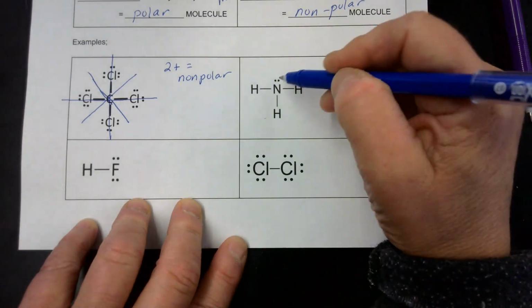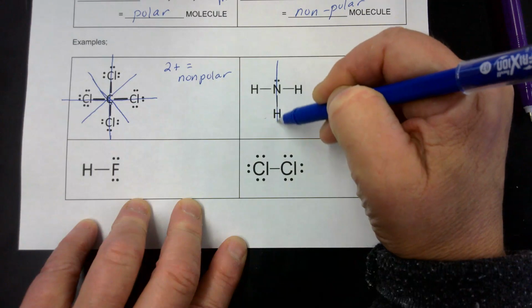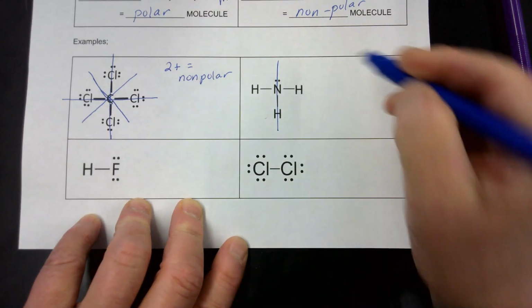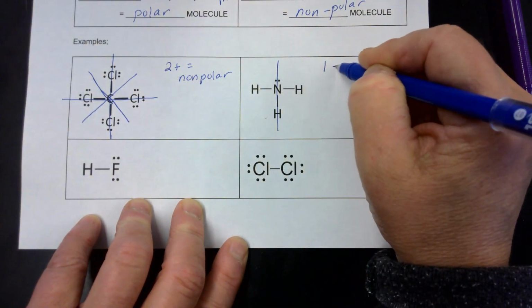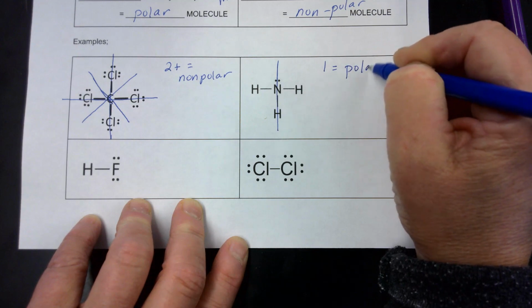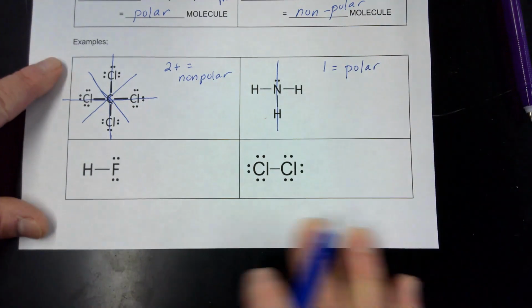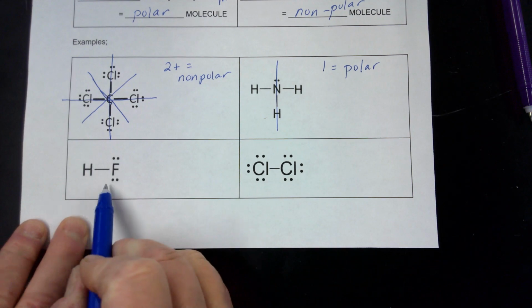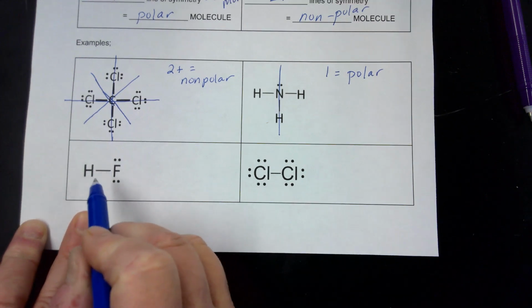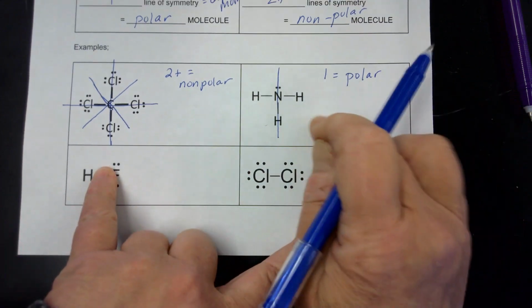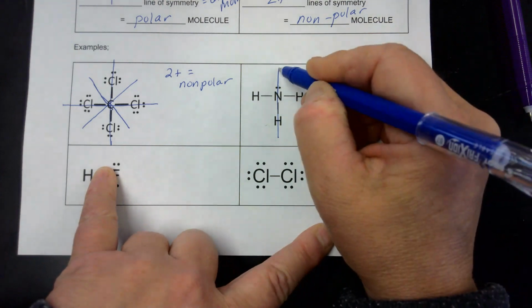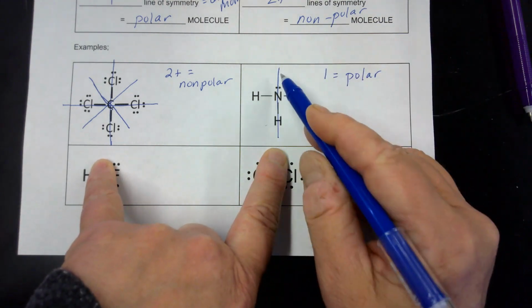Let's take a look at this molecule. I can draw a line of symmetry here, but that's the only place I can draw one, right? So one line of symmetry means this is a polar molecule. Oh, and I forgot to say, if you decide that it's a polar molecule, you have to draw the dipole moment.